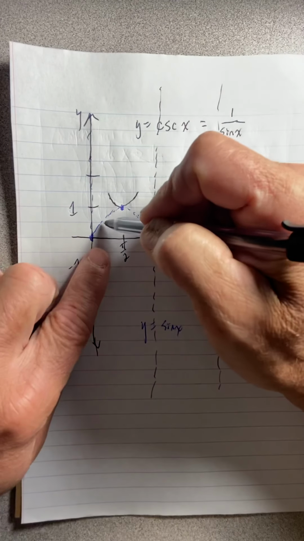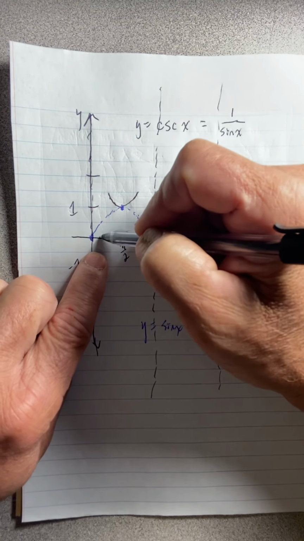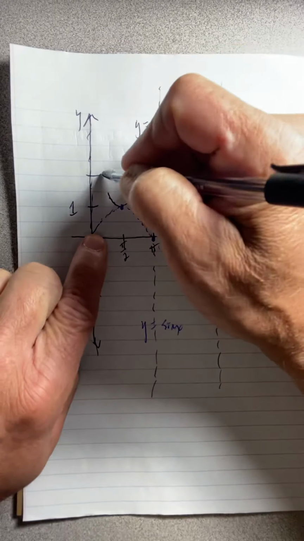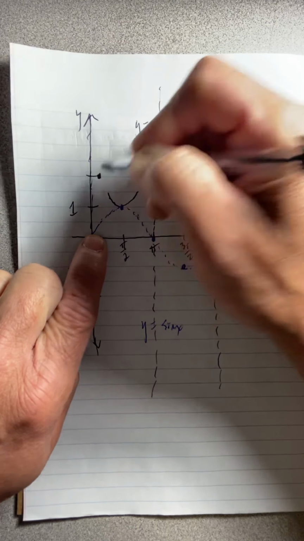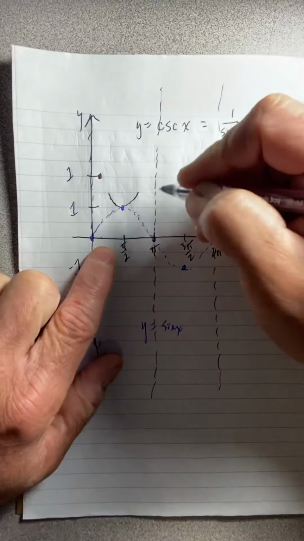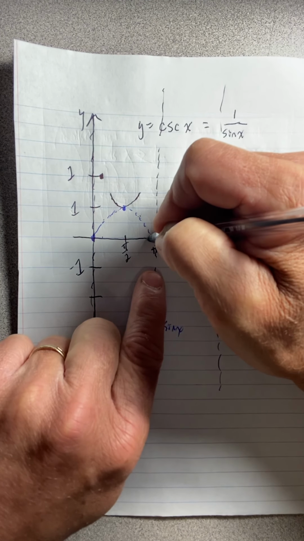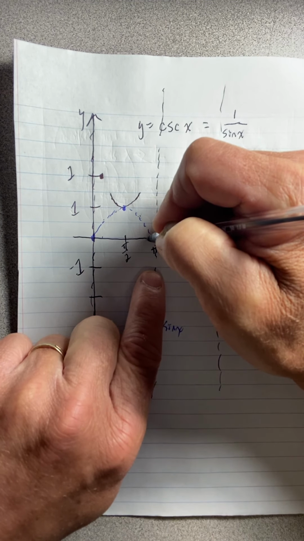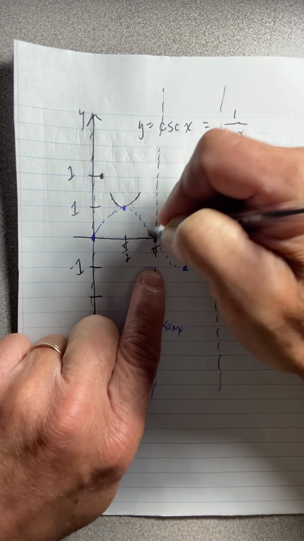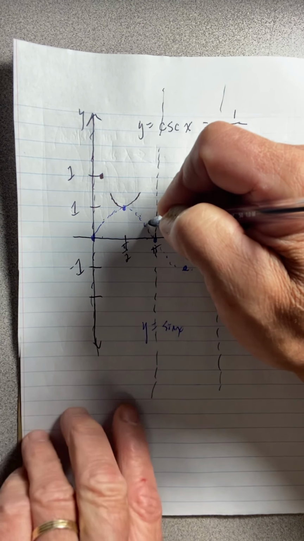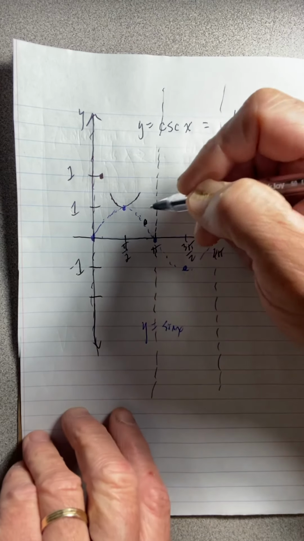There is a point where sine is a half, right? When at pi over 6 sine is a half, cosecant will be the reciprocal, that will be 2.